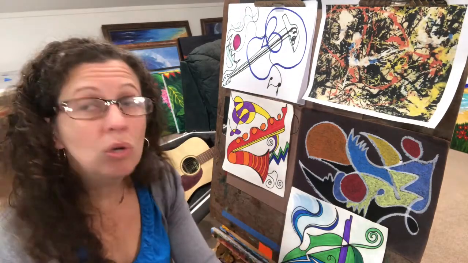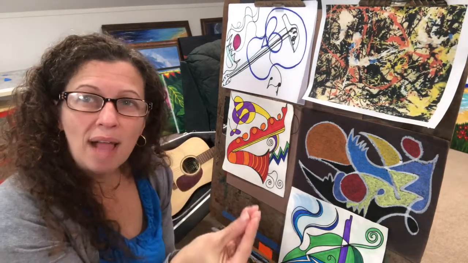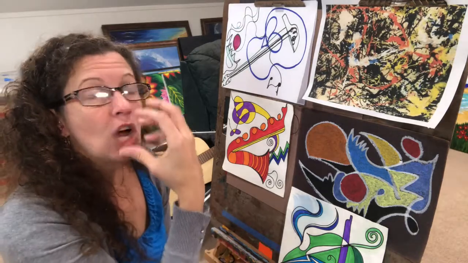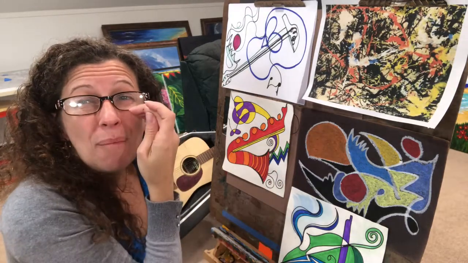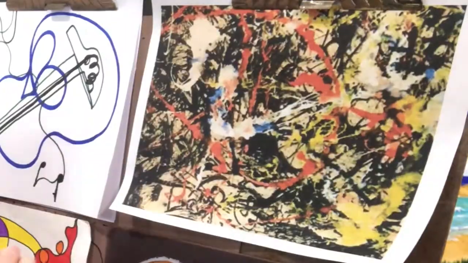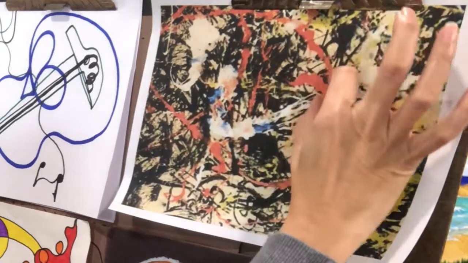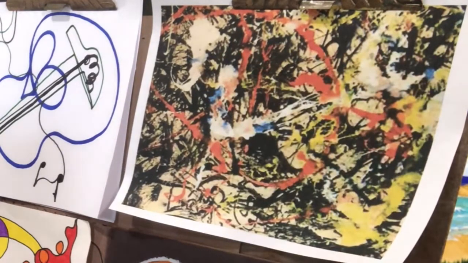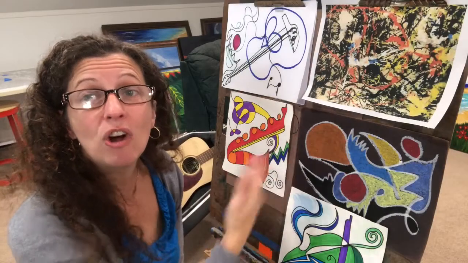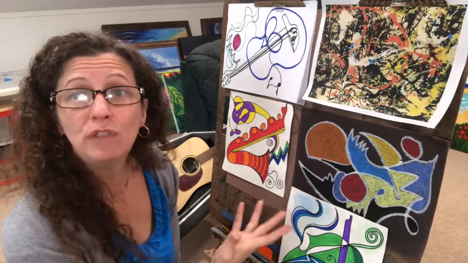And that will give you the line quality that draws interest. It makes our eyes interested in looking at it. Some of these lines are very, very thin. Some of them are very bold and wide, and that makes it exciting for our eyes to view.